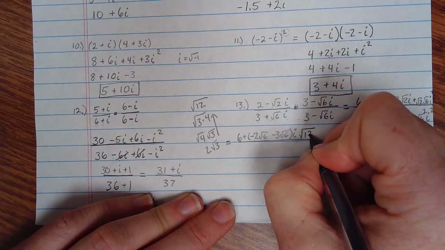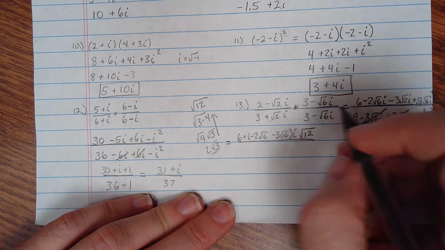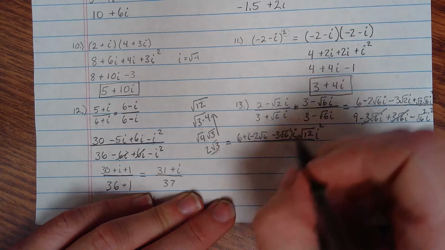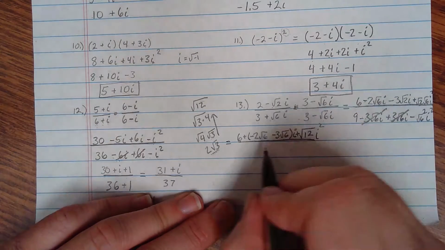That will give me my 12, which is part of the reason why I went forwards here, so you can see what 12 will become. I squared. And this is positive, so don't forget your plus there. It can get very confusing very quickly.